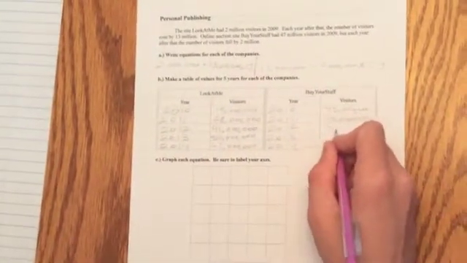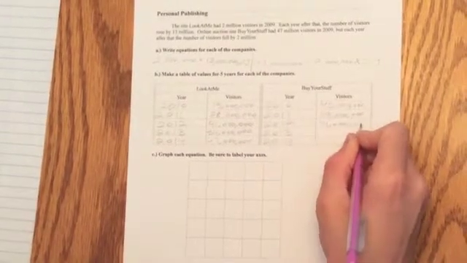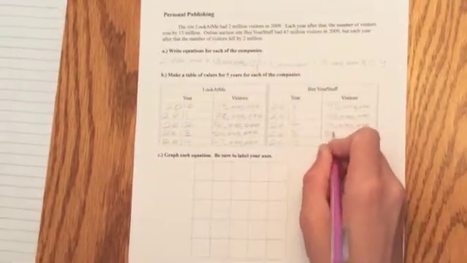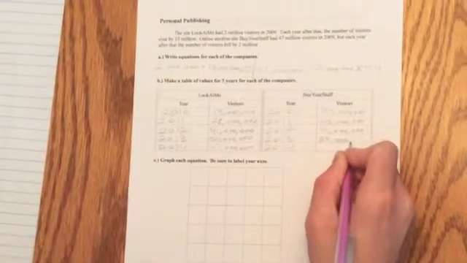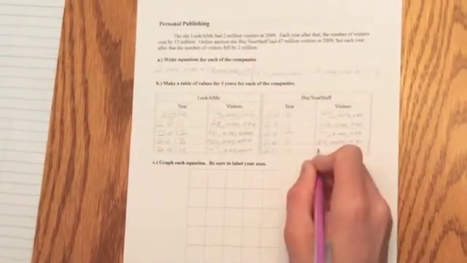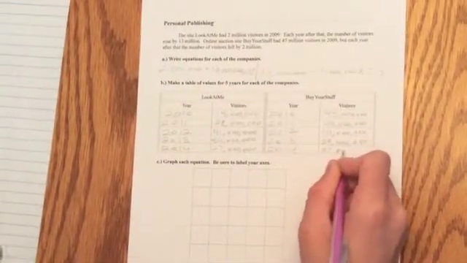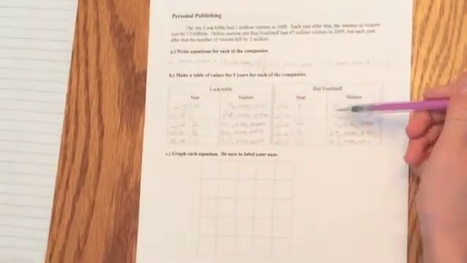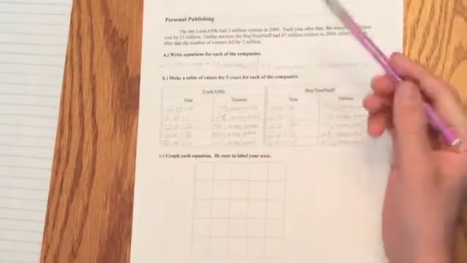Yeah, so 41 million for this one. Okay. And 39 million for this one. And 37 million for this one. Because each time it goes down 2 million. Okay. Because it decreases each year by 2 million.